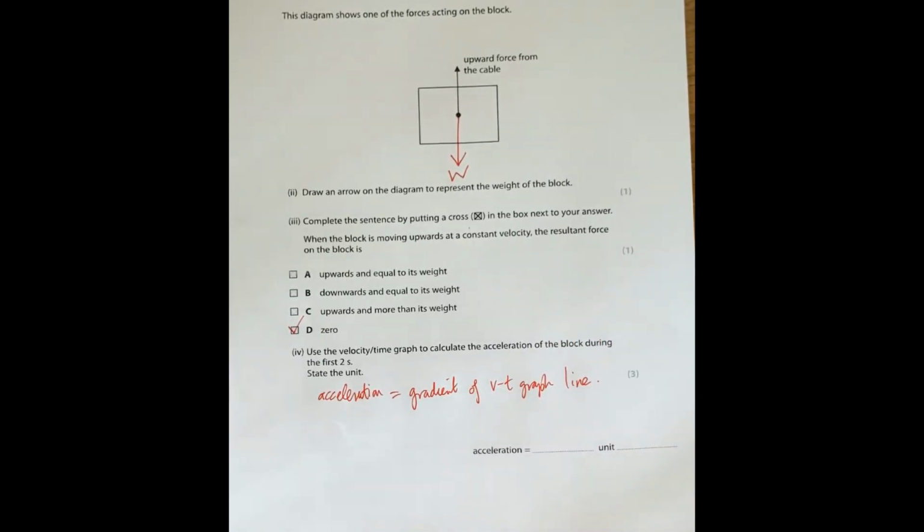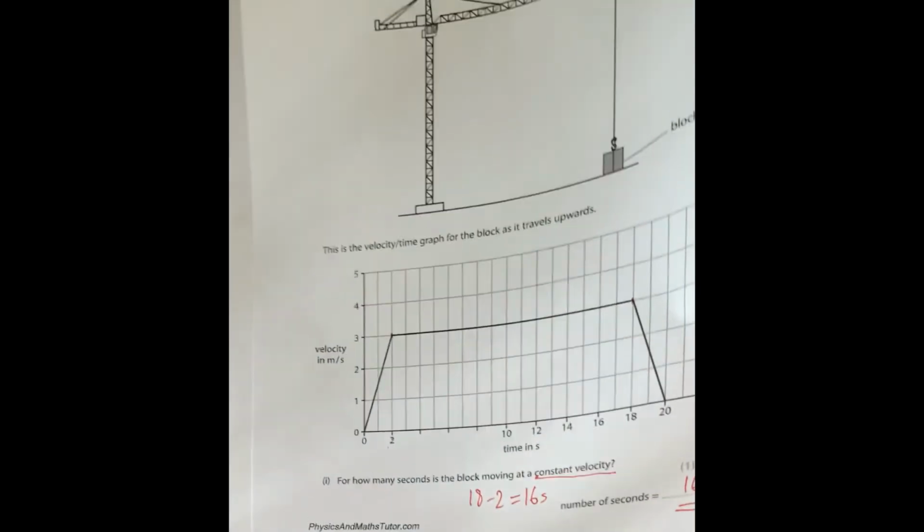Let's just refer back to that graph. Find it. There it is. I threw it on the floor.